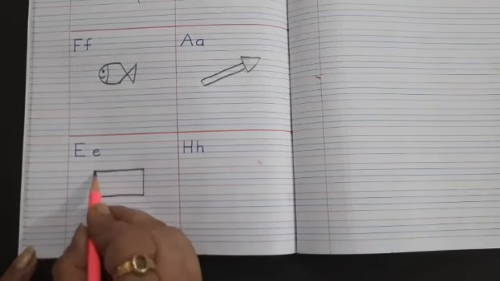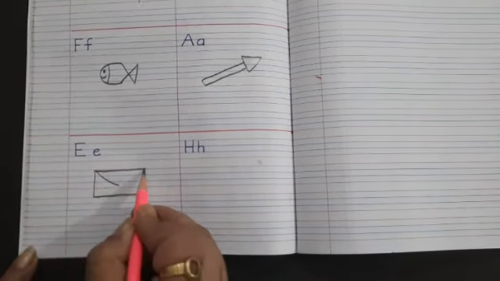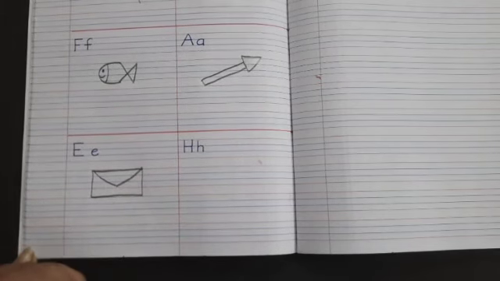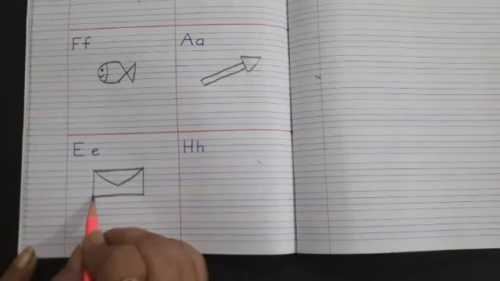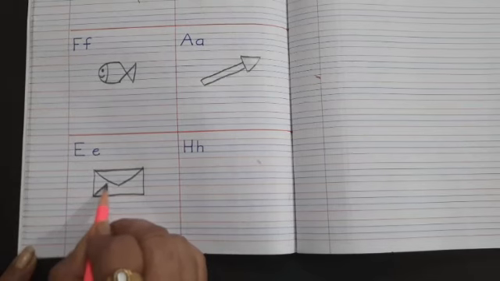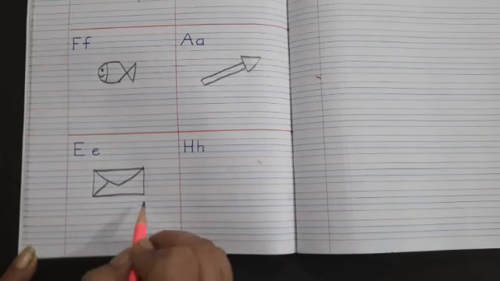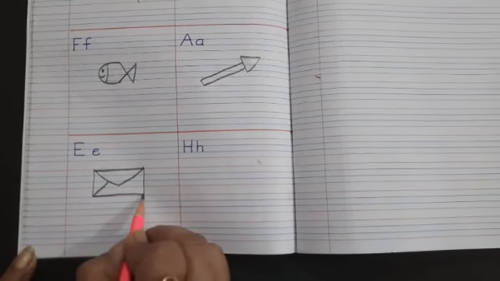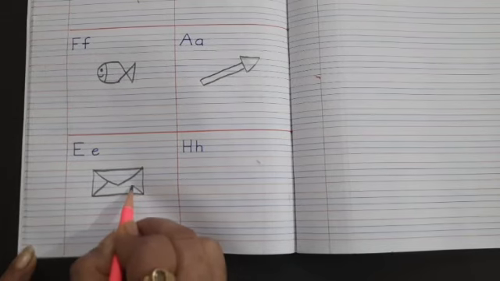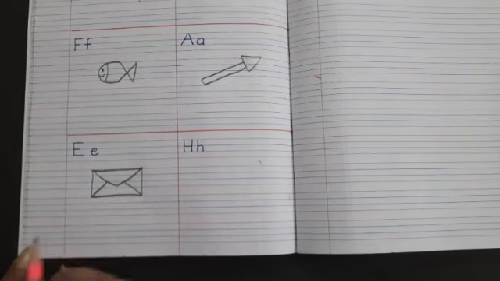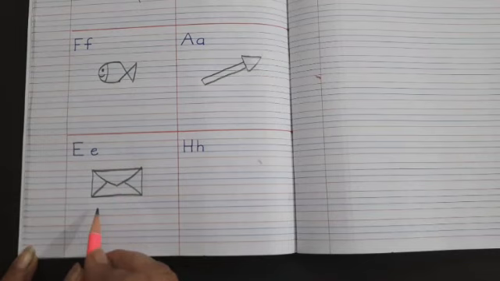Now we will make one slanting line, another slanting line, okay? And from this corner one slanting line will go up like this, and from the other corner one more slanting line will go up like this. This is our envelope. E for envelope.